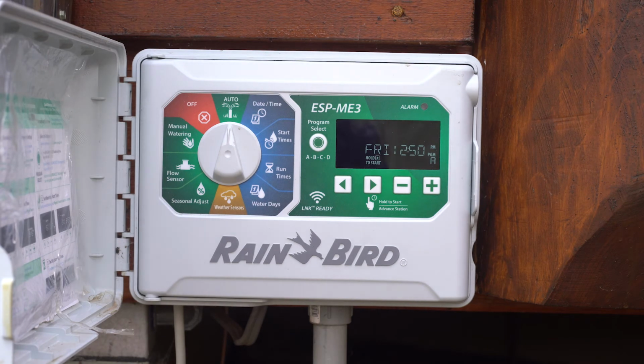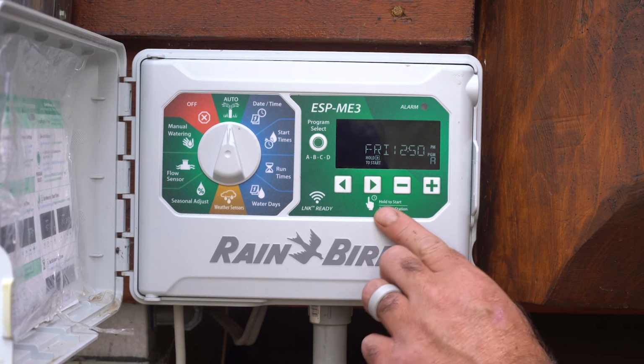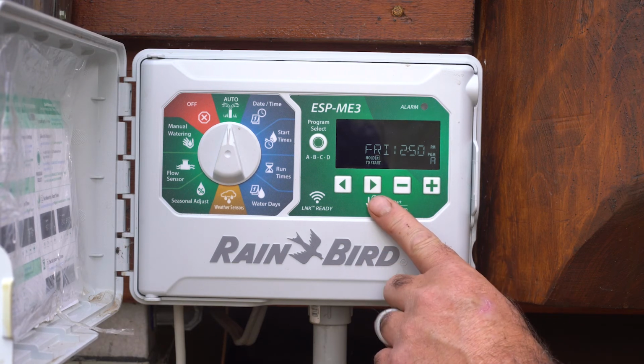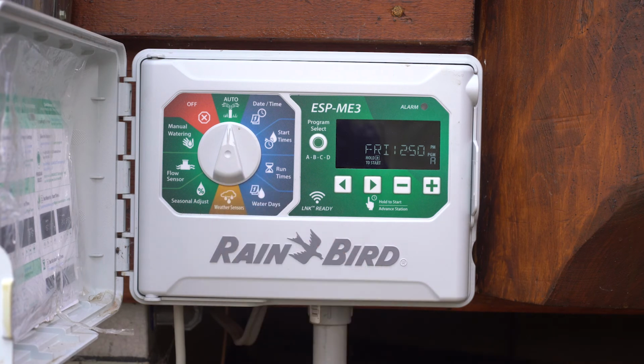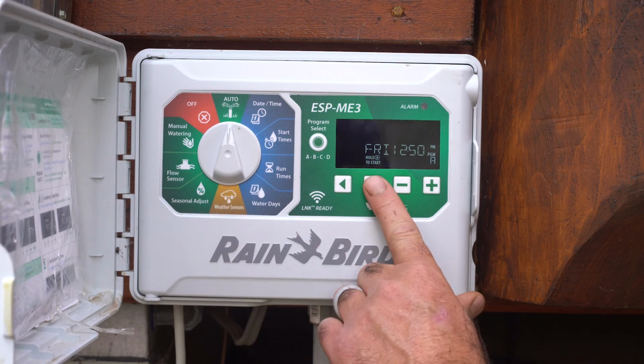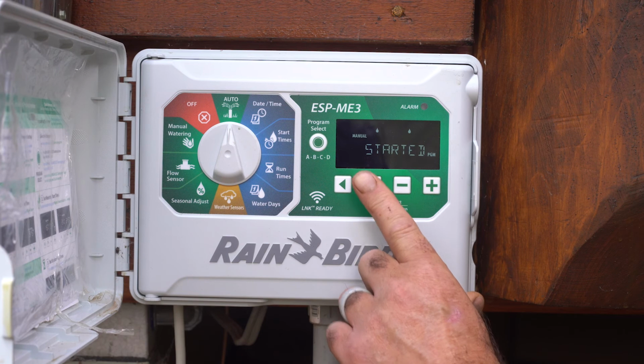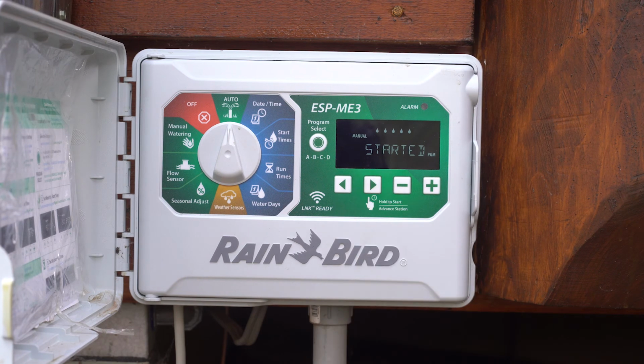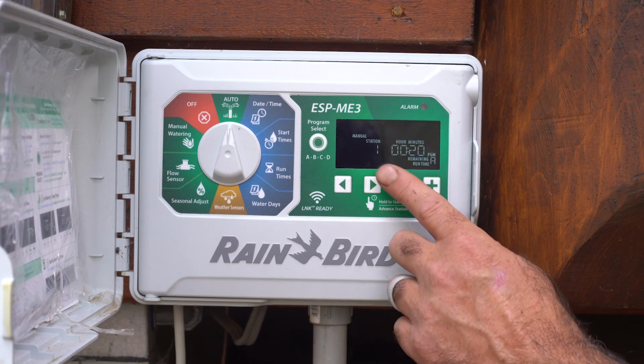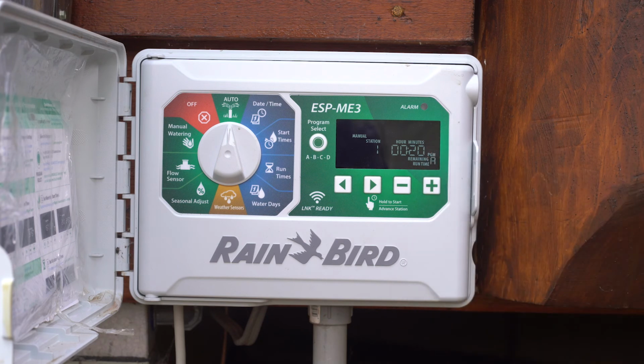Alright, so manually starting this controller, a couple of different ways of going about it. If you wanted to start and run through a whole program, so starting with zone 1 and going on to the next 2, 3, 4, you can simply push and hold to start this program. It needs to be in the auto position, and then you just push and hold until it tells you, hey, I've started. Now you can let go of that button, and it'll display, I'm running zone 1 for 20 minutes.